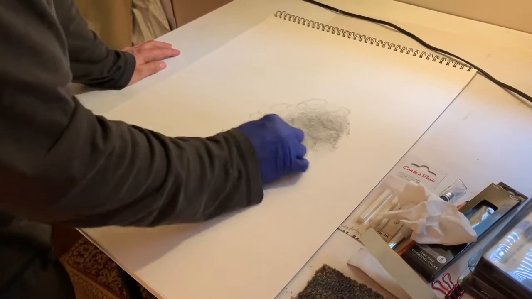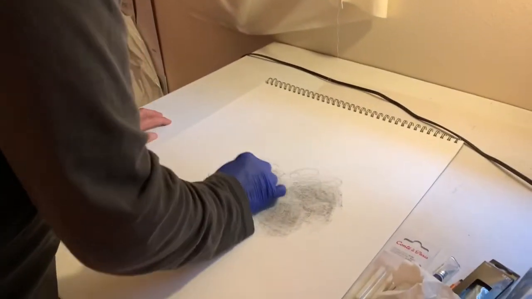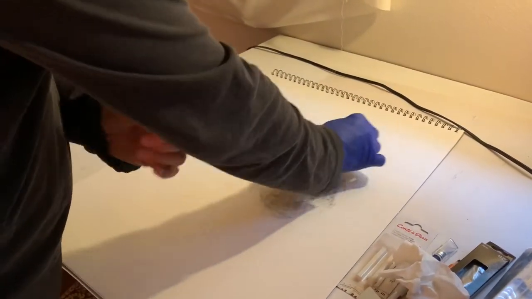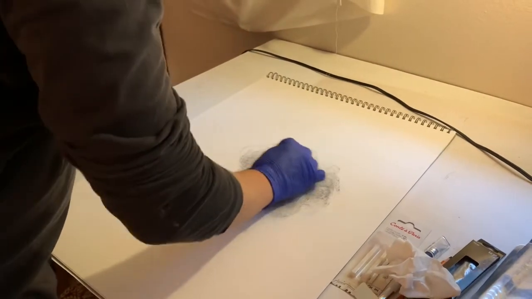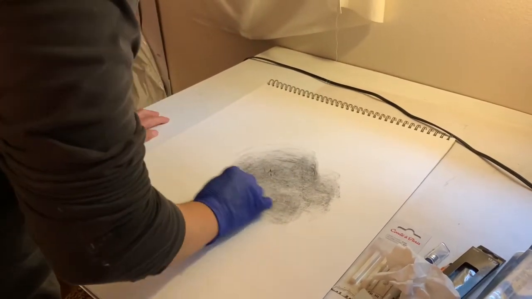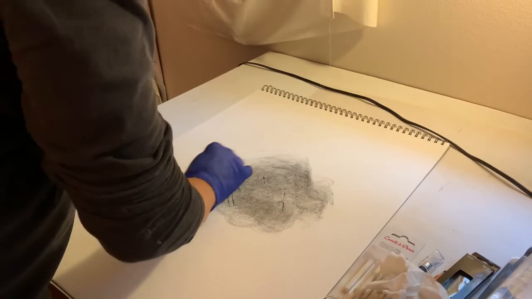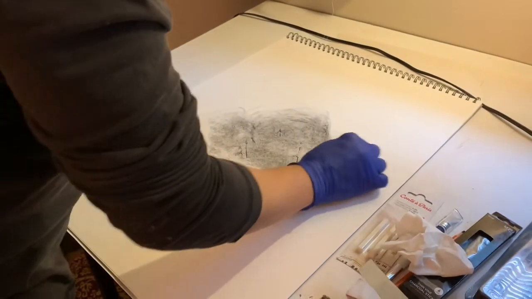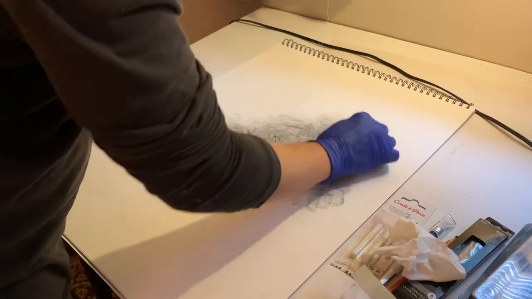I'm going around in circles because if I go straight, I might have to leave a line, and that's what I don't want. You don't want it too dark. You want it to be just very light. So now I'm going to check to see how we're going, how we're doing.